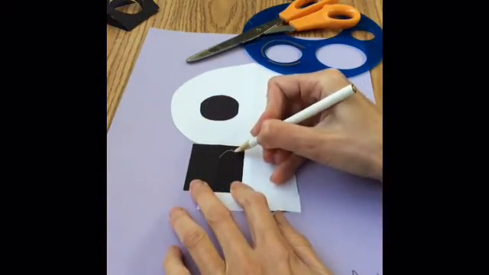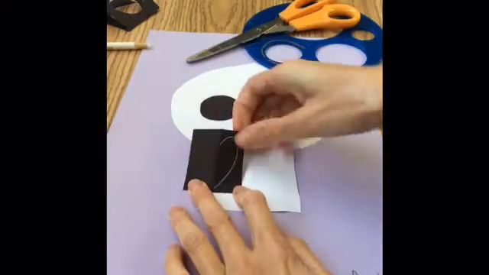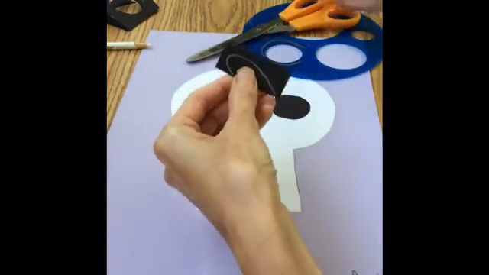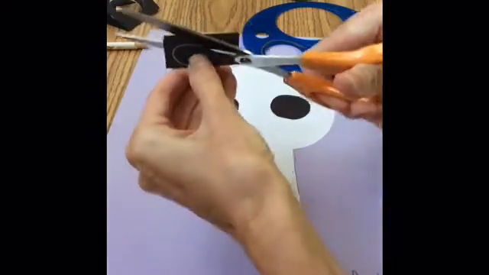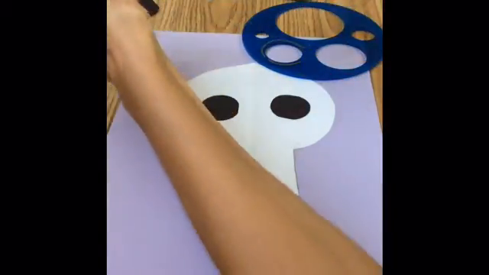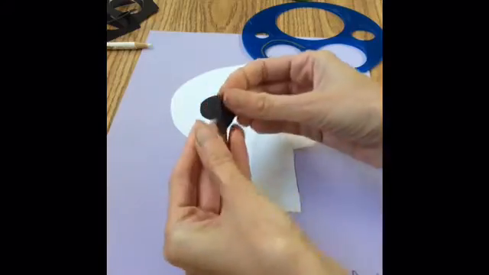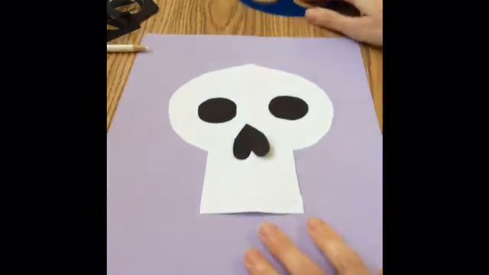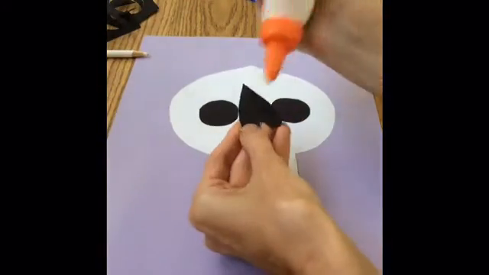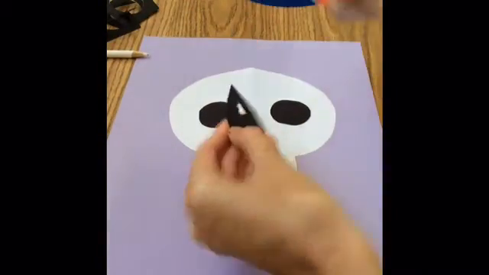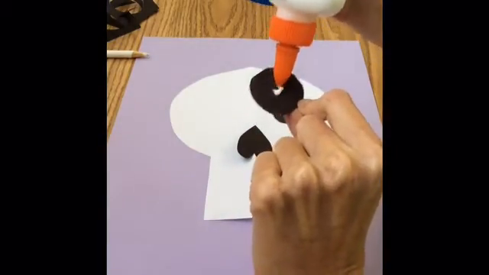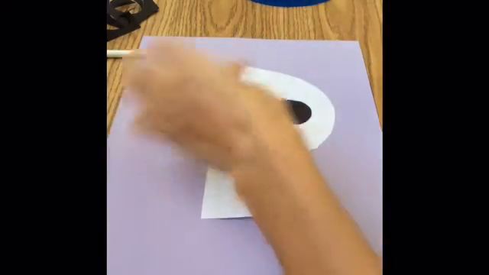Now open up the smaller paper and draw a half heart. Fold it, cut on the line. A skull's nose is just an upside down heart. Get out your white glue again and put a dot in the center of the nose, the eyes, and press down.